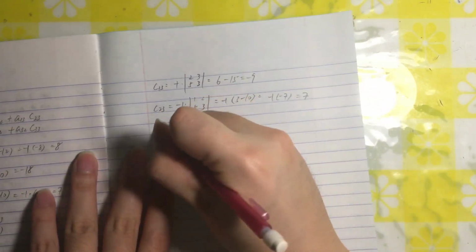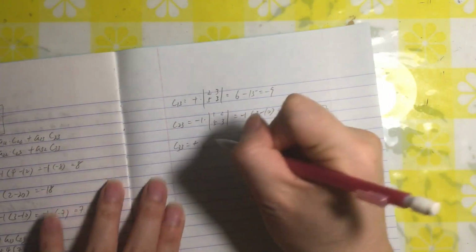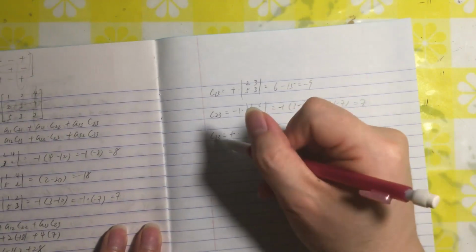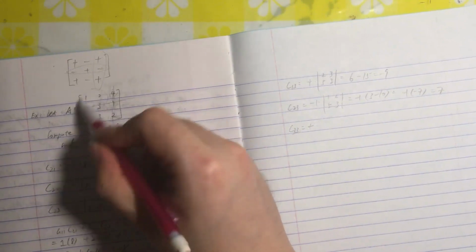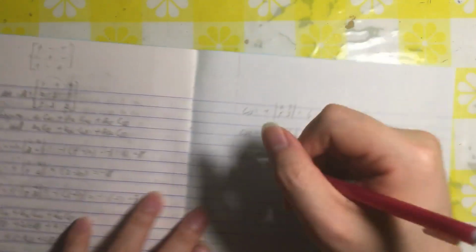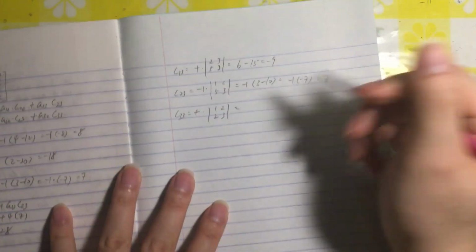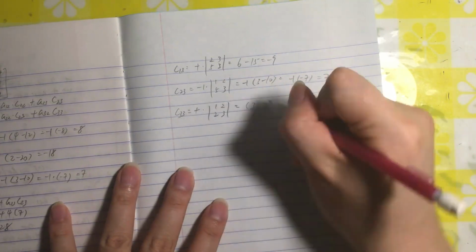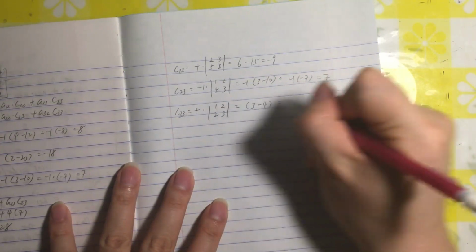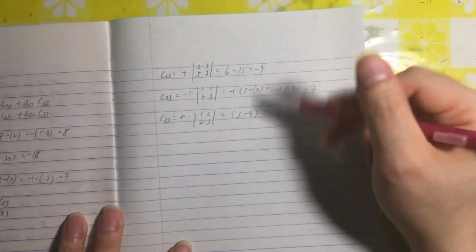Next, compute C33. For C33, the sign is positive, times the determinant of the submatrix obtained by crossing out the third row, third column. I get the submatrix 1, 2, 2, 3. Then compute the determinant. 1 times 3 is 3. 2 times 2 is 4. 3 minus 4 is negative 1. So those are the corresponding cofactors around the third column.